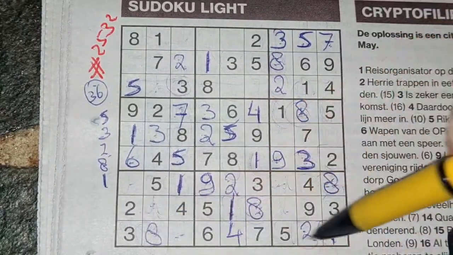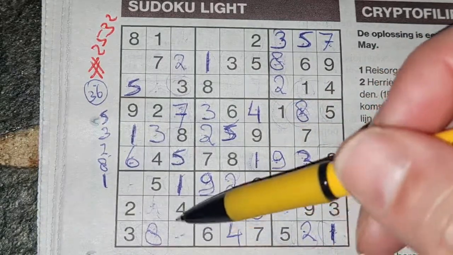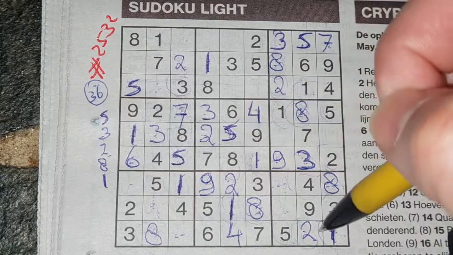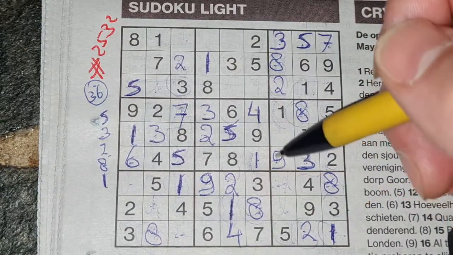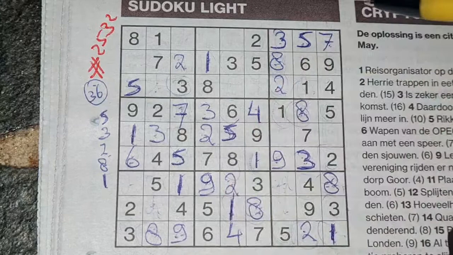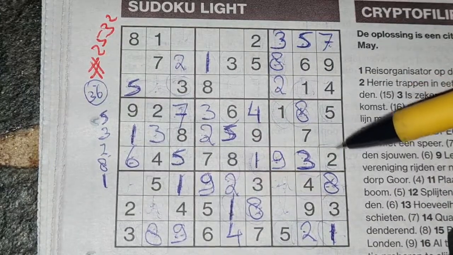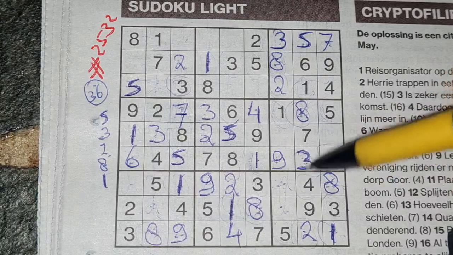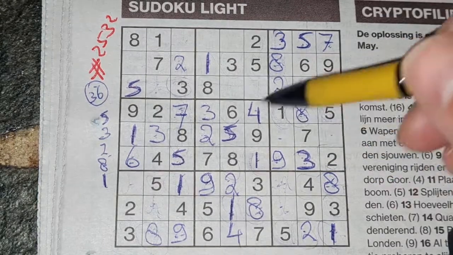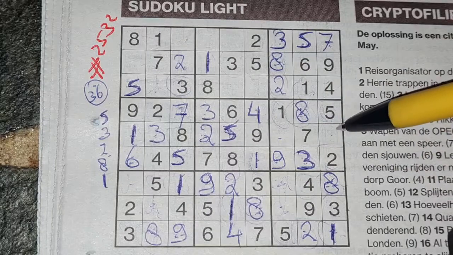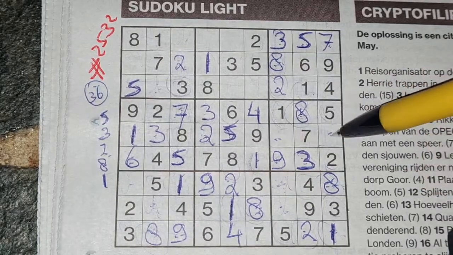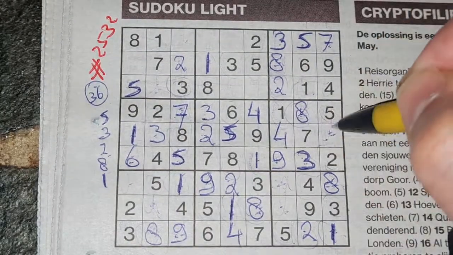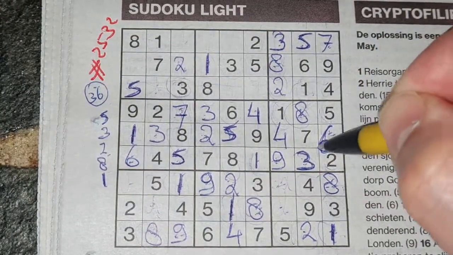1 number left in the last row for the number 5. No, 9. 9 is missing. All right. 2 numbers. No, 6 and 7. Okay. 2 numbers left in this big square for the numbers 6 and 4. We have a 4 there, no 4 there. 4 should be here, and a 6 goes there.